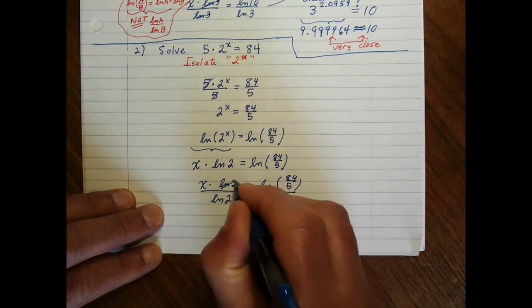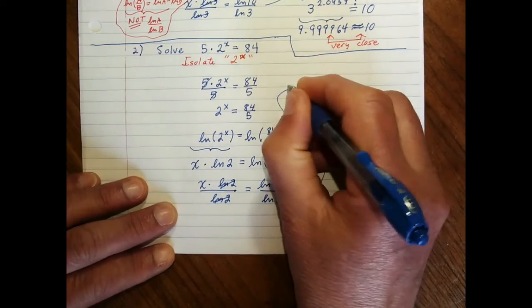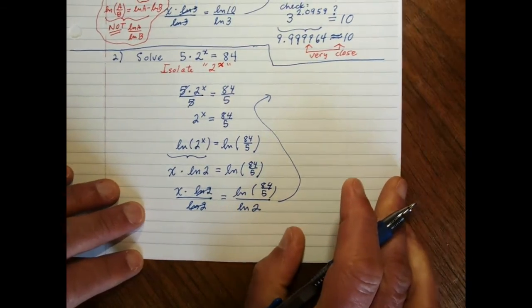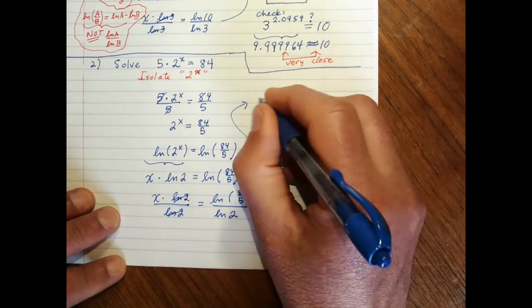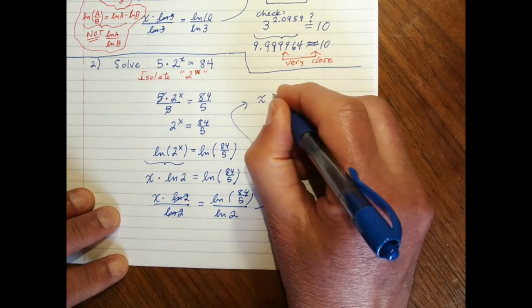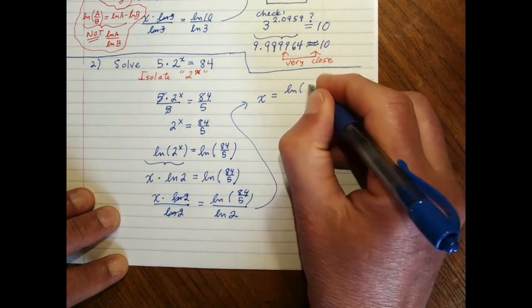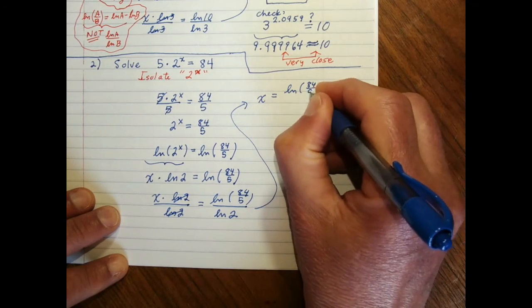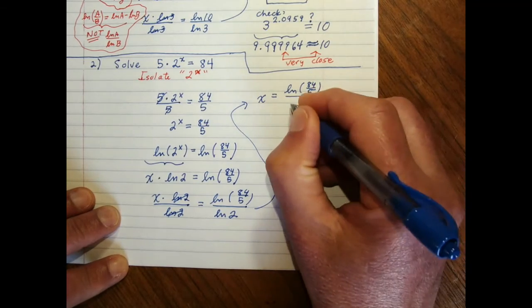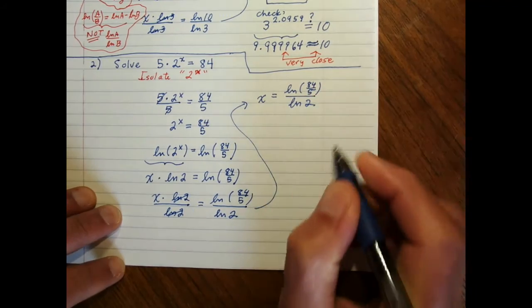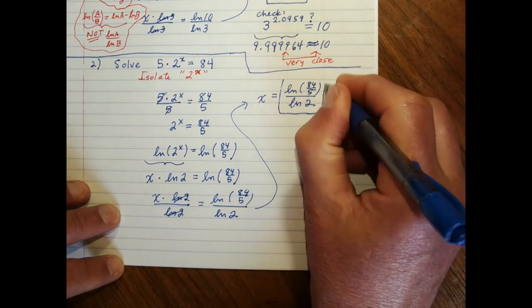Other than having that fraction in there, this is similar to the problem we did previously. x is equal to ln of 84 fifths over ln of 2. There's my exact answer.